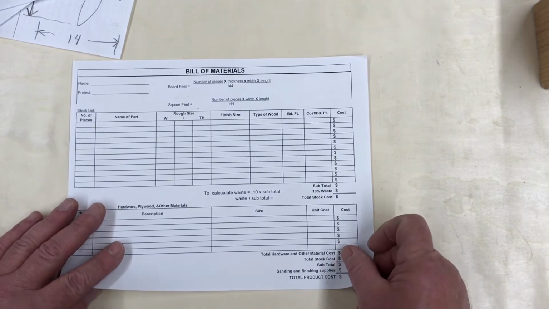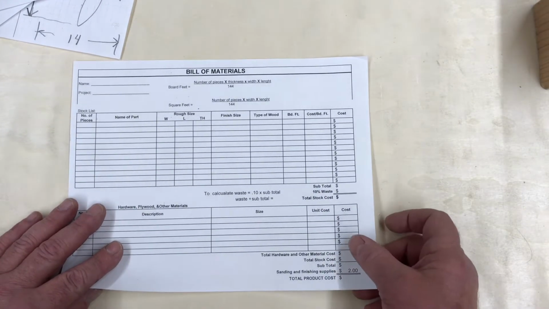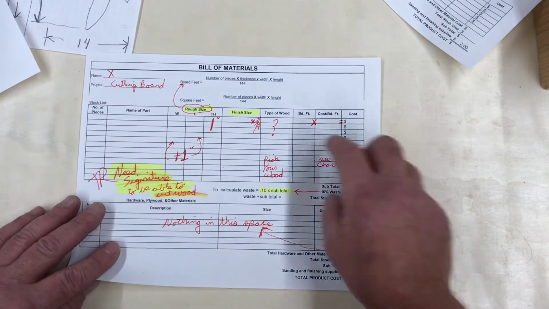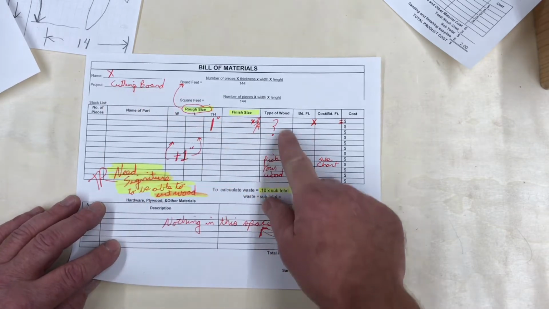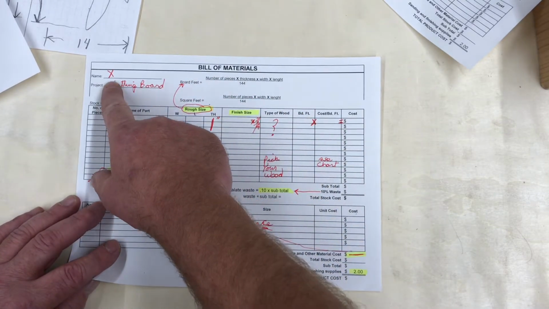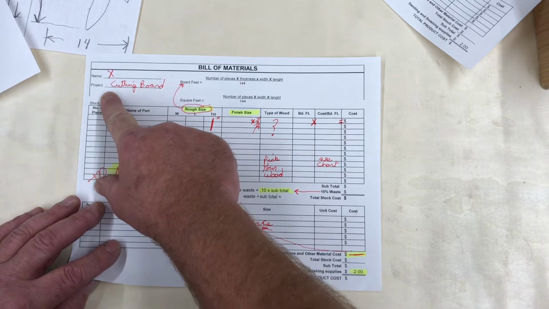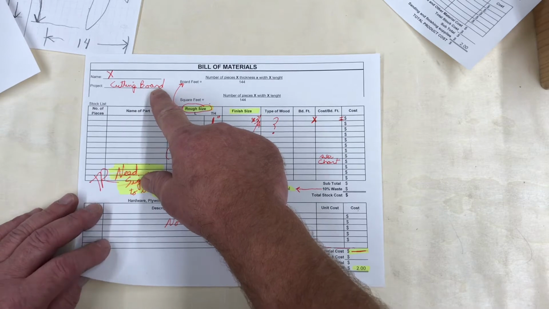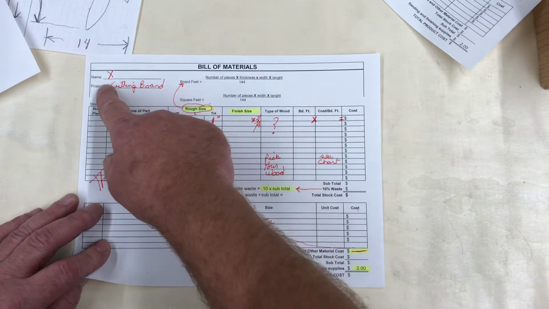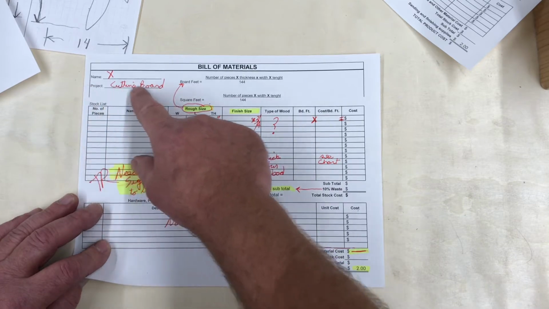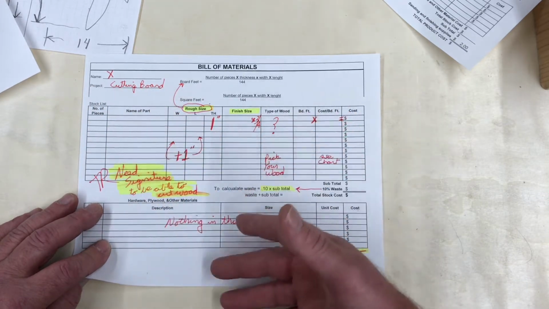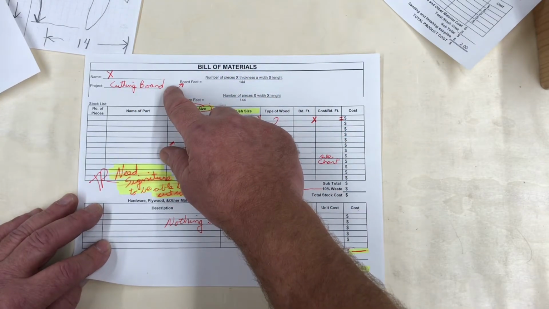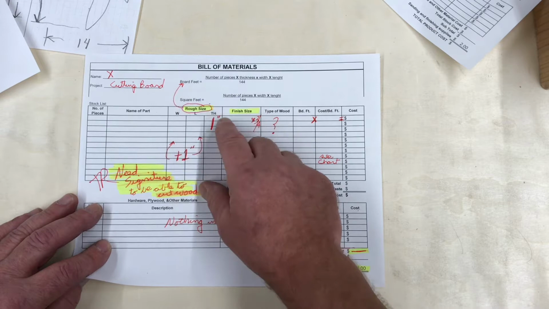You have a blank bill of material sheet right here, but let's understand this sheet first. The first thing you need to do is put your name on it, because this will be part of our final grade. Put cutting board, cribbage board, or sign, whatever you're picking, on there for this project. That way I'll have an understanding when I go to help you periodically through your design, as I cannot remember what each one of you is doing.